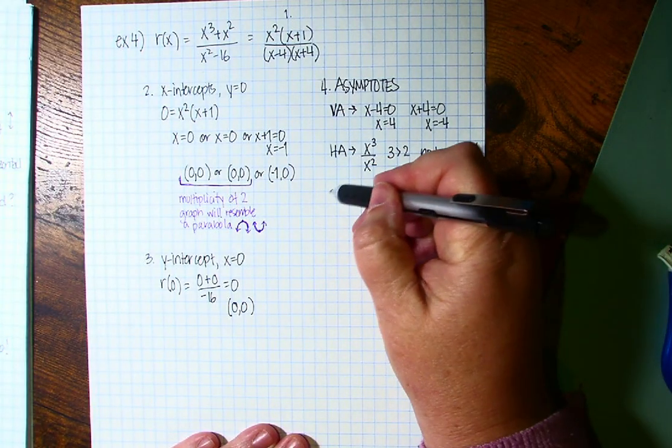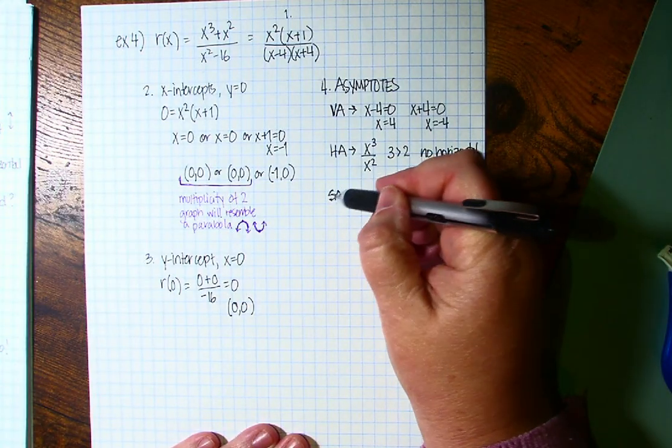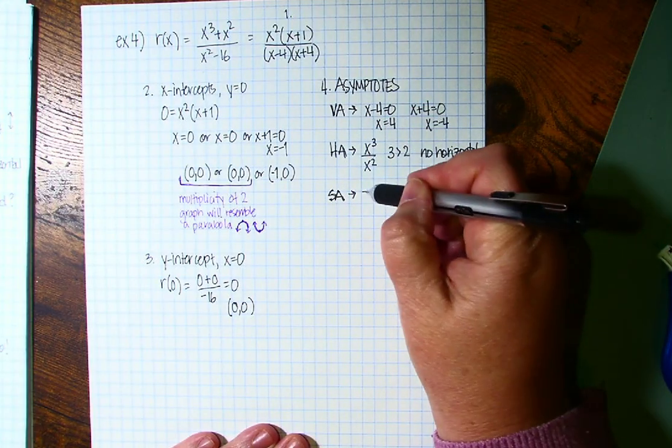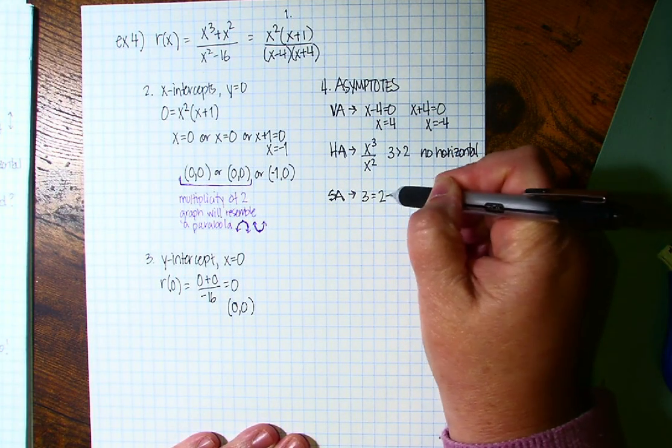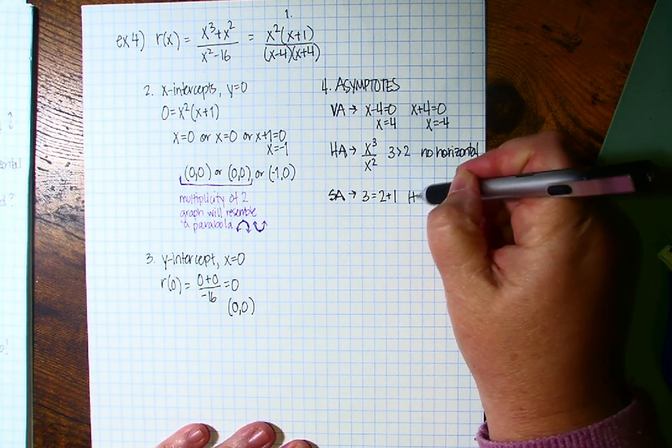However, there is a difference of 1. So there is a slant asymptote. Because there is a difference of 1, 3 is equal to 2 plus 1. This allows for a linear difference. How do we find it?